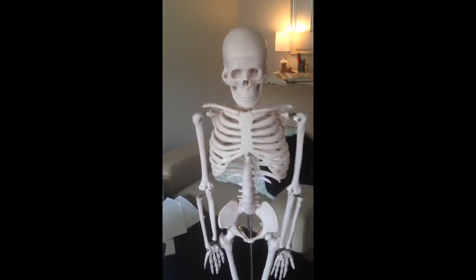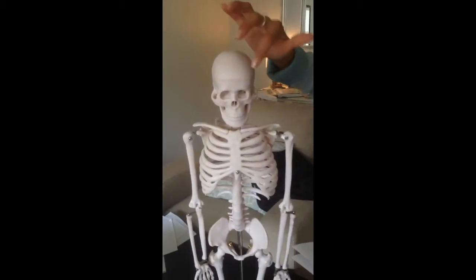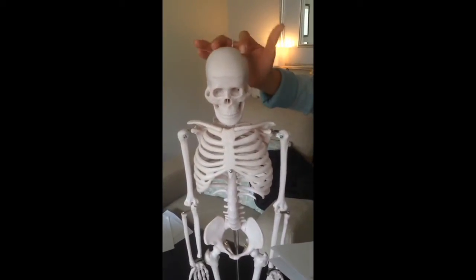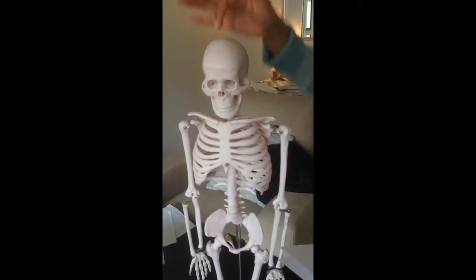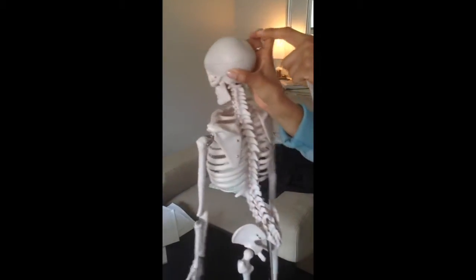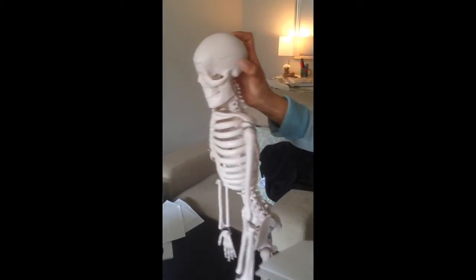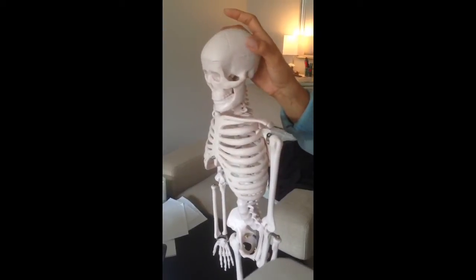Next, for the sutures, the cranial sutures are the coronal, which is here, and the frontal bone and the two parietal bones are what make up the coronal suture. For the sagittal, it's the middle suture here, and the two bones that make it up are the parietal left and right.